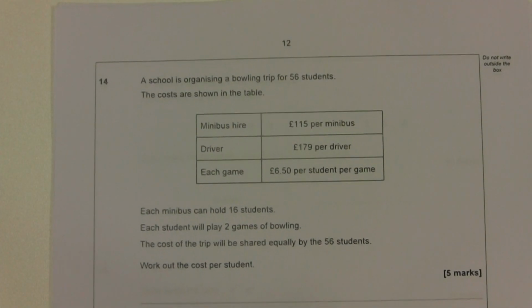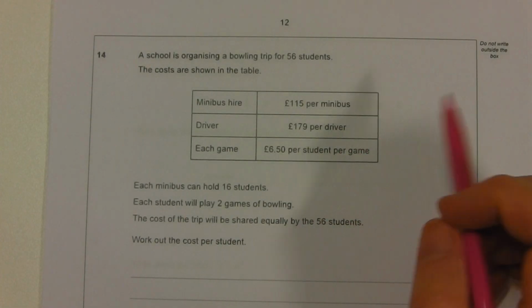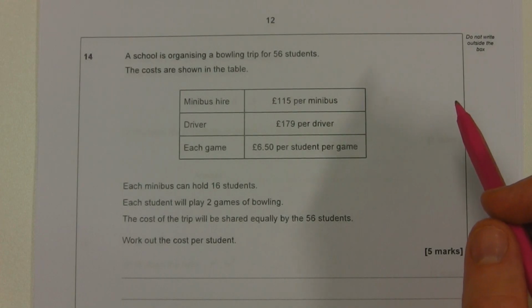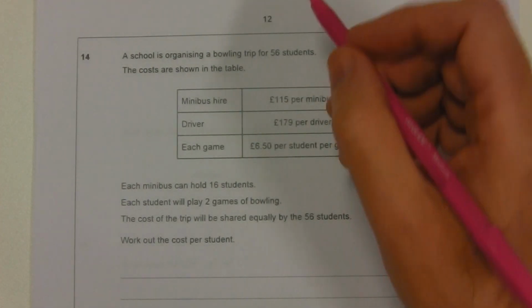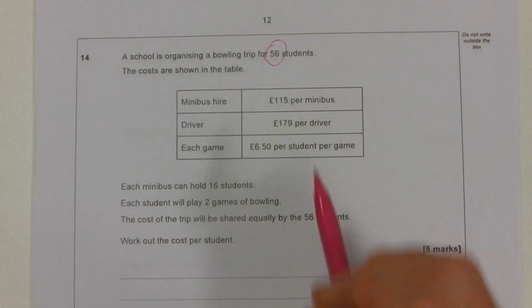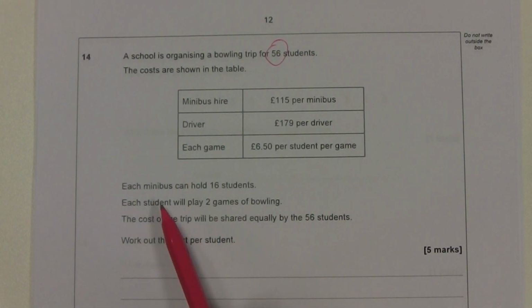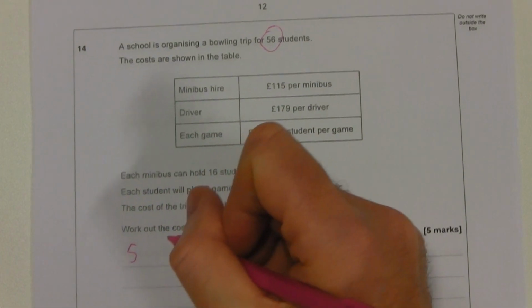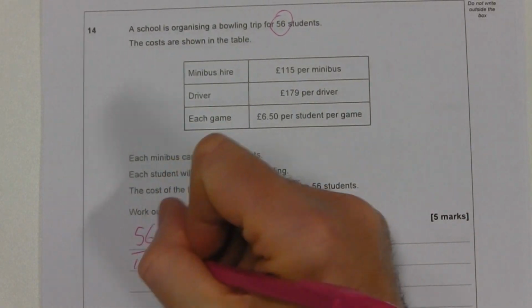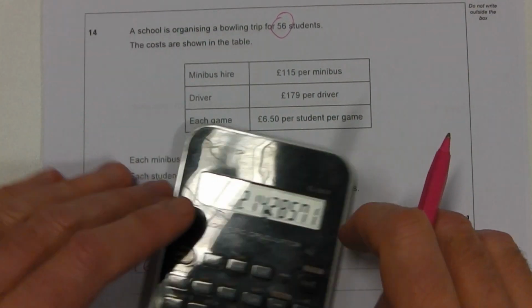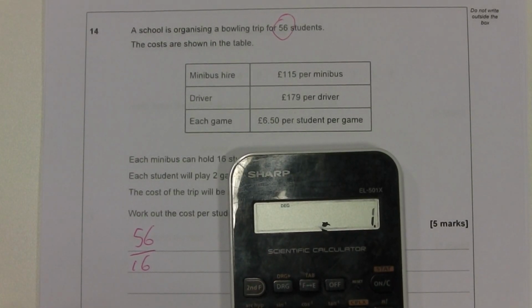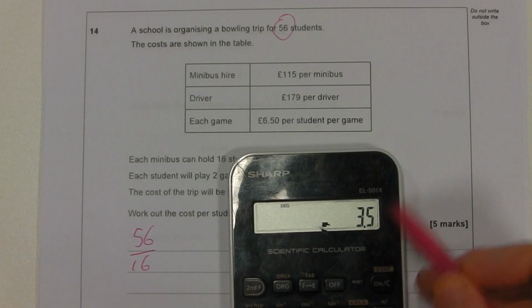Question 14, a little bit more involved. 5 marks, so we know we're going to need to see 5 steps. Okay. Now the important things here. We know there must be a total of 56 students. We've got the prices. We know that each minibus can hold 16 students. So if we do 56 divided by 16, and we get 3.5.